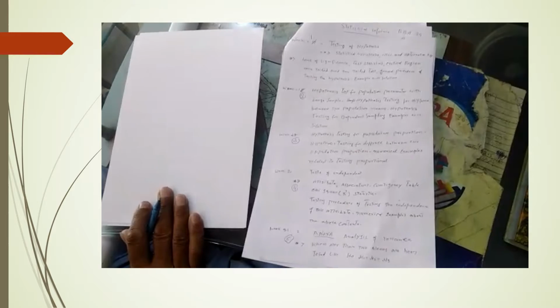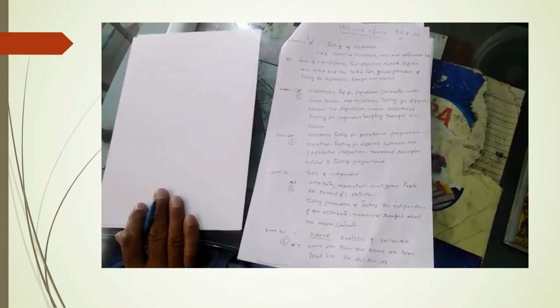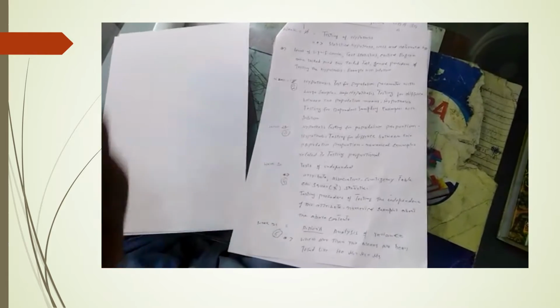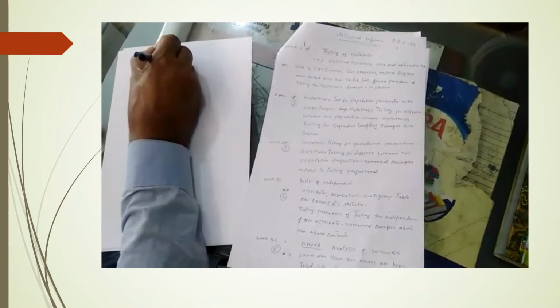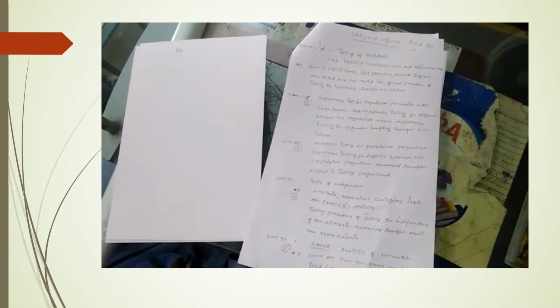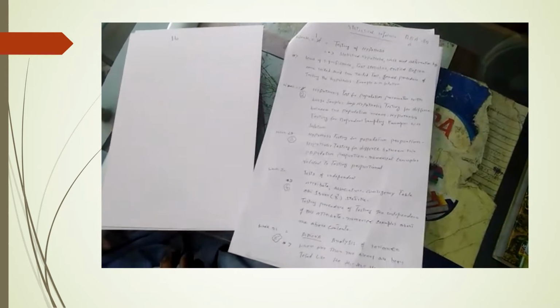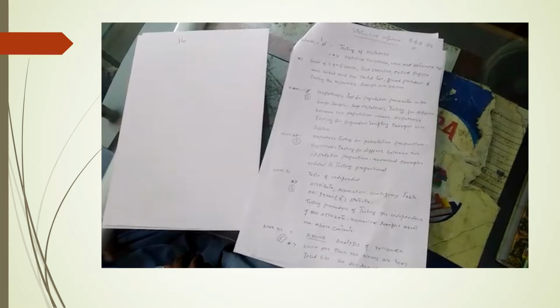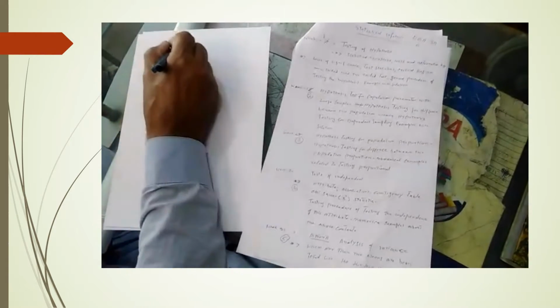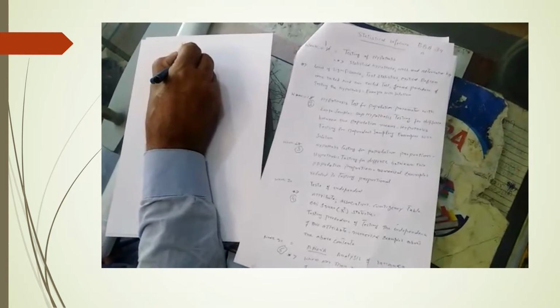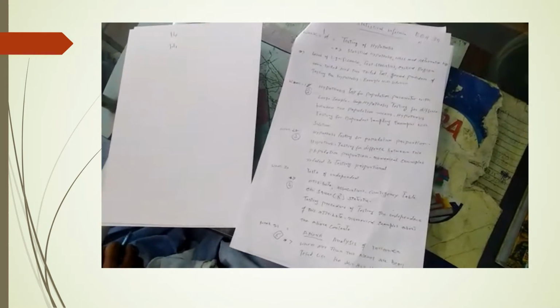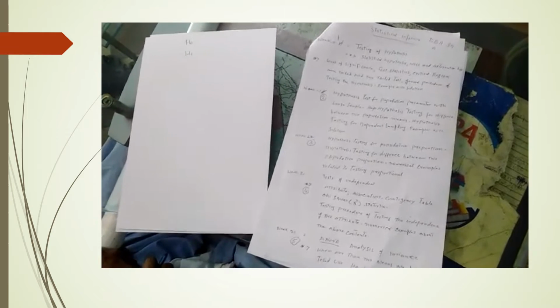The testing of hypothesis. Any hypothesis which is being tested is known as a null hypothesis, denoted by H0. And any hypothesis which is not H0 is known as an alternative hypothesis, denoted by H1. The level of significance may be 5%, 1%, or 10%.